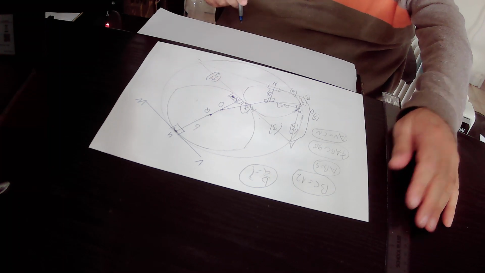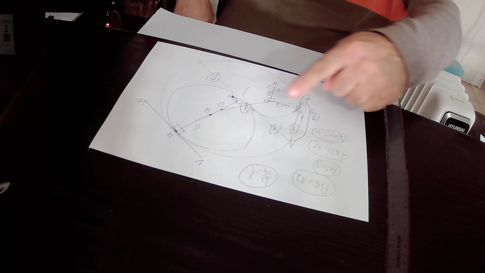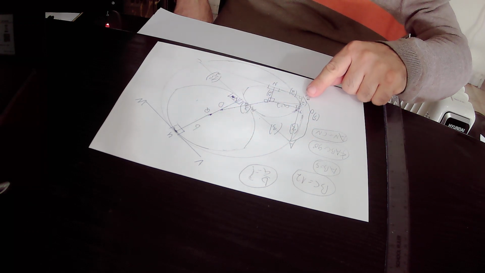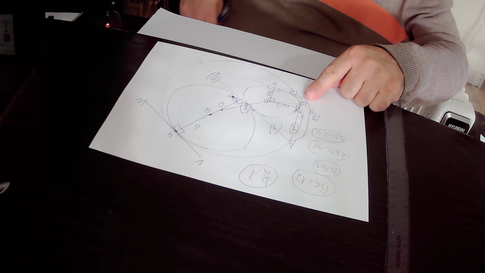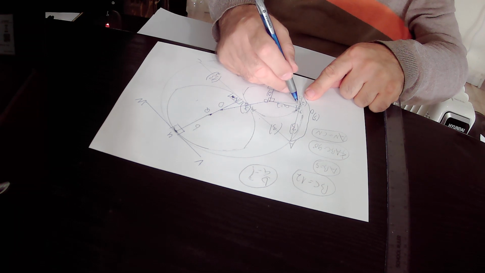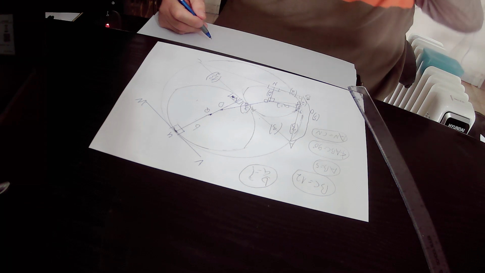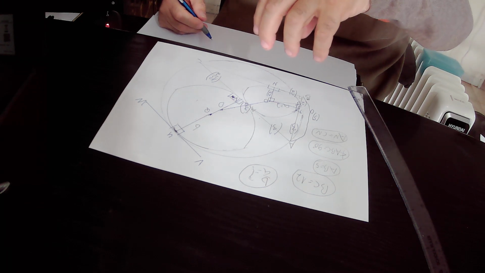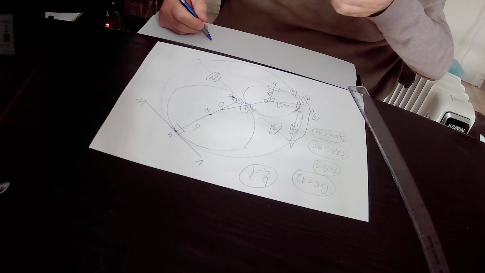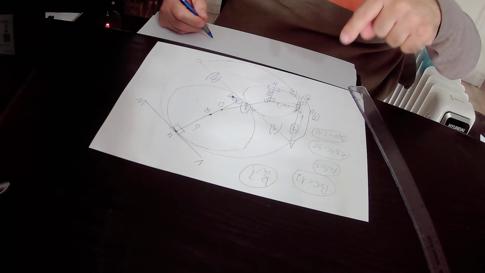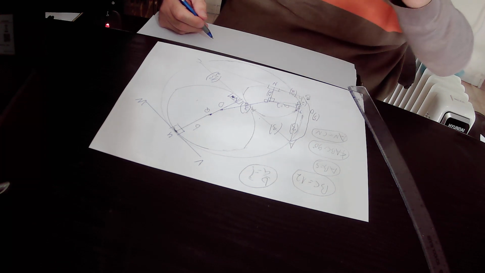The smallest circle touches the biggest circle at this point, and we name the point of tangency, or the touching point, S. So I can say that the smallest circle has an internal tangency with the biggest circle at point S, that is to say, it touches the biggest circle internally at point S.